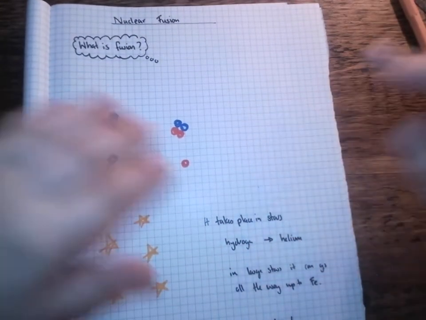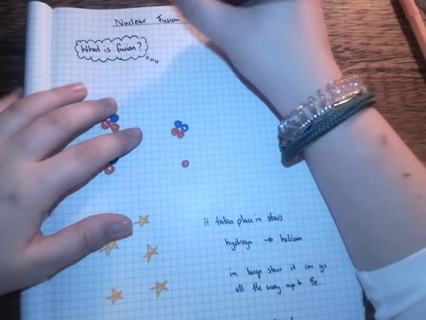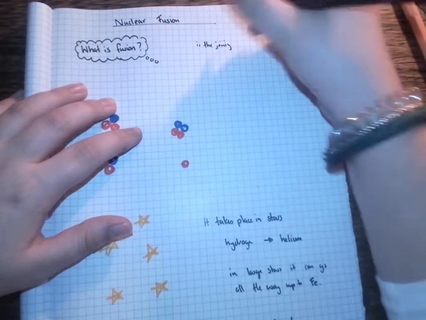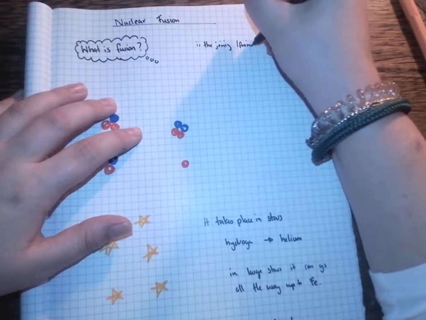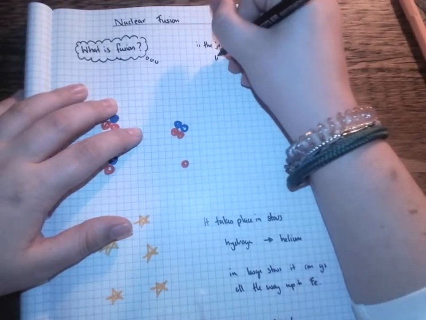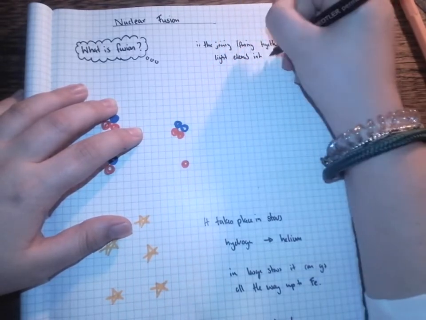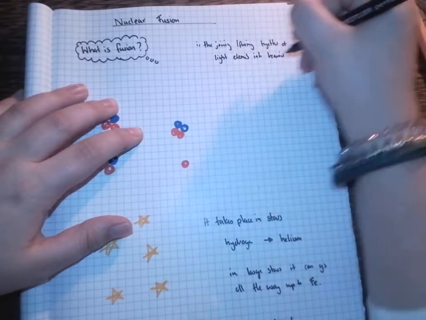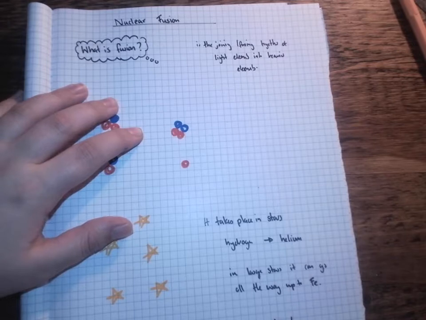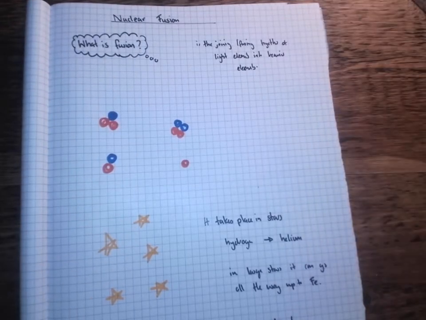Okay, so this next video is about nuclear fusion. So the first thing is, what is fusion? Fusion is the joining, or rather, fusing together of light elements into heavier elements. And this happens all the way up to iron. Like all our elements that are below iron, this is how all of them were formed.